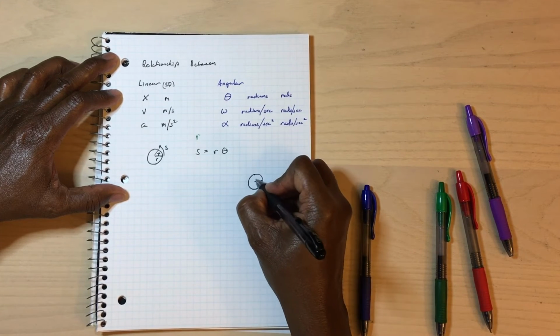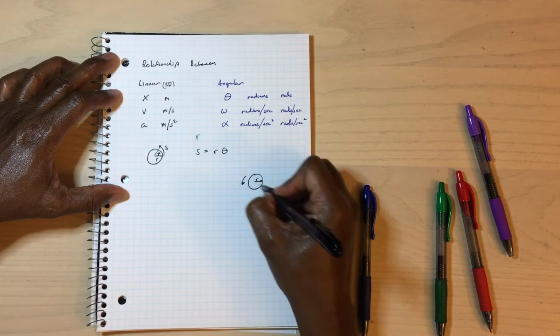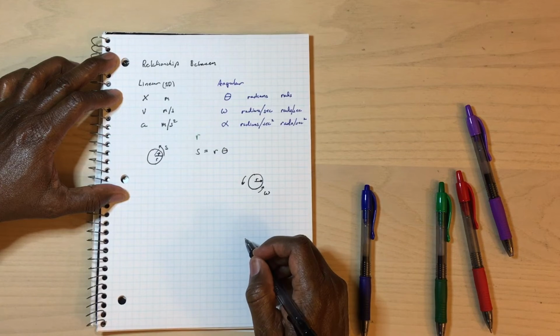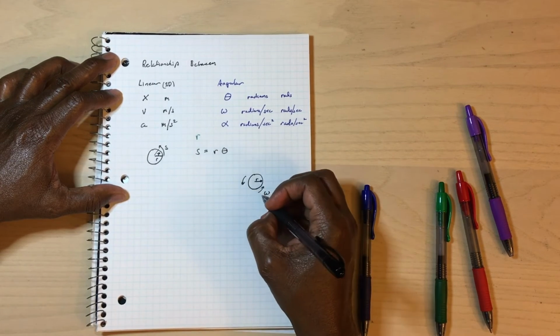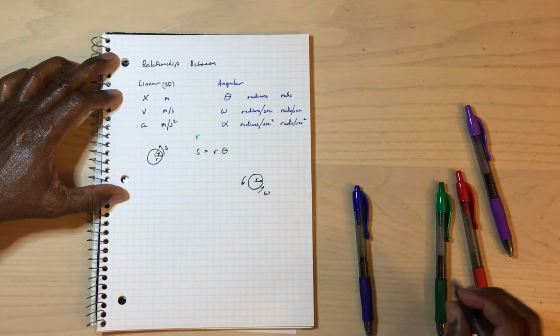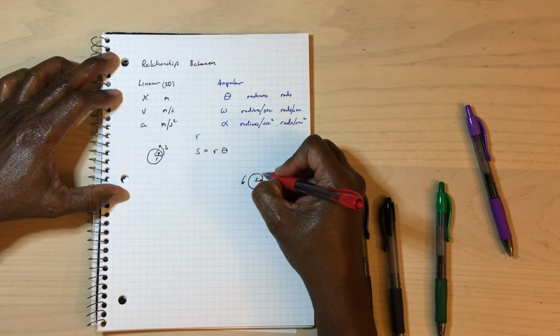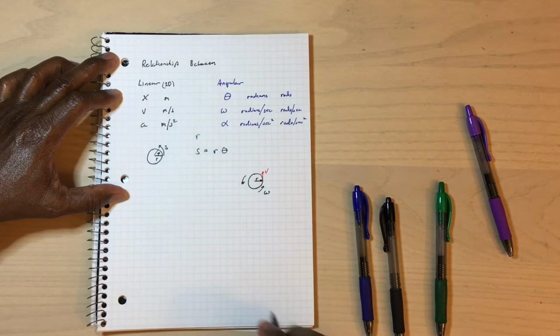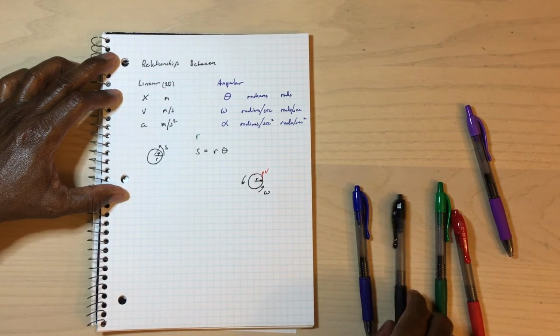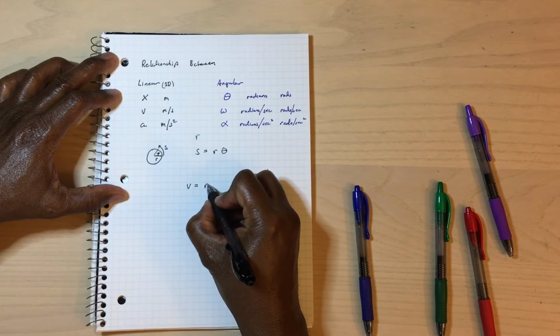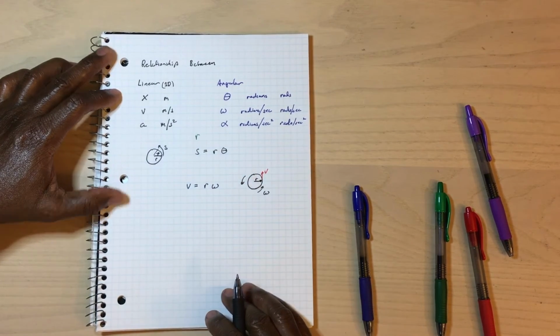If there's speed involved, in other words, if r is traveling in terms of radians per second, or omega, a point on the rim is going at v. So v is related to r omega.